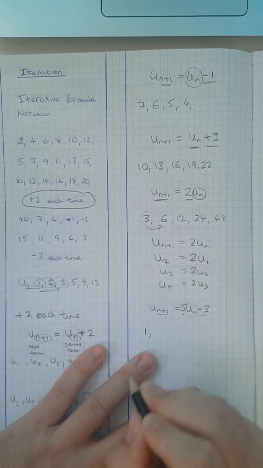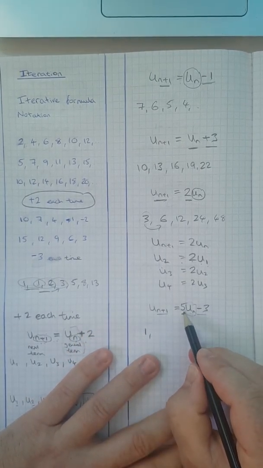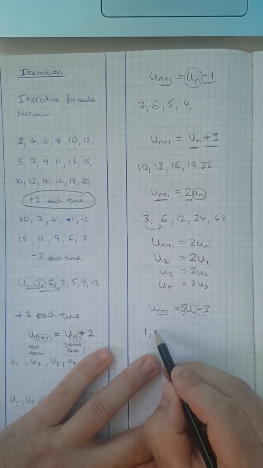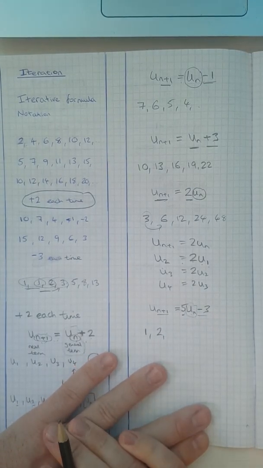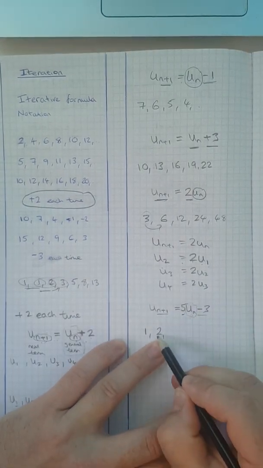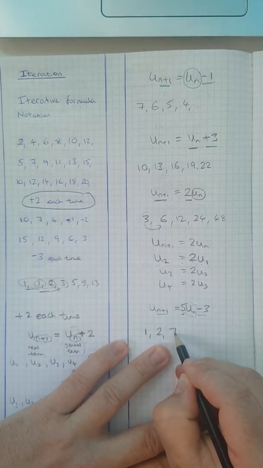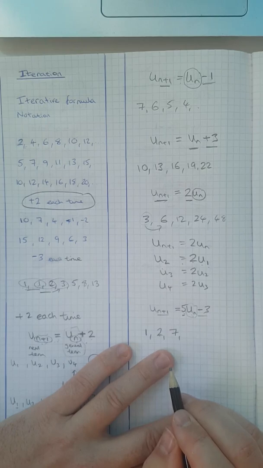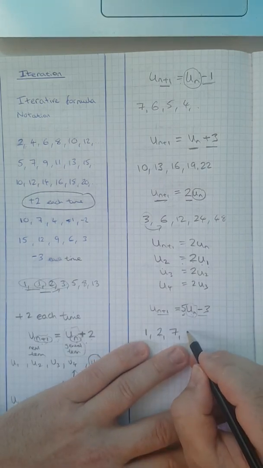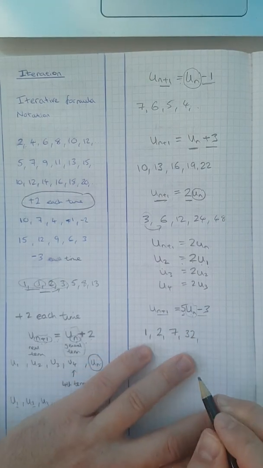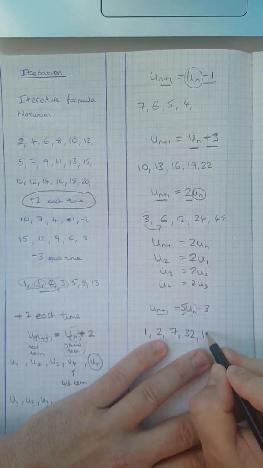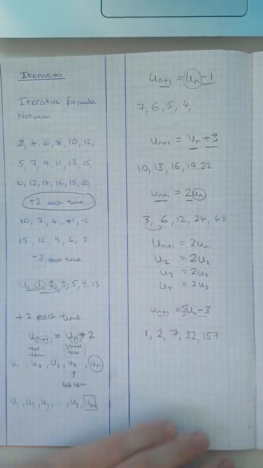So if the first number was 1, times it by 5, take away 3, gives you the next term. Take this one, times it by 5, take away 3, times it by 5, take away 3, and so on.